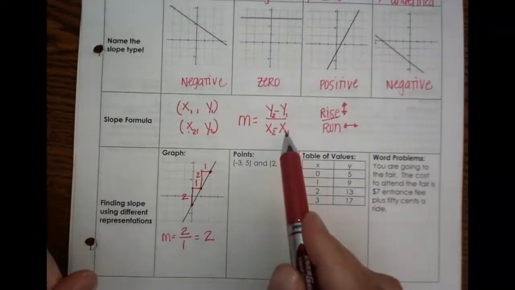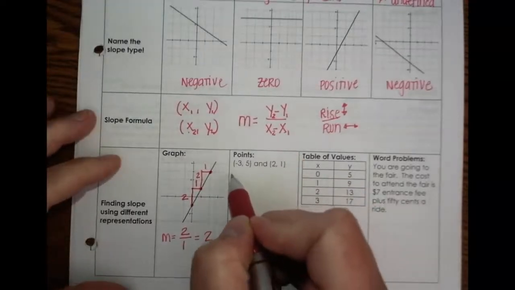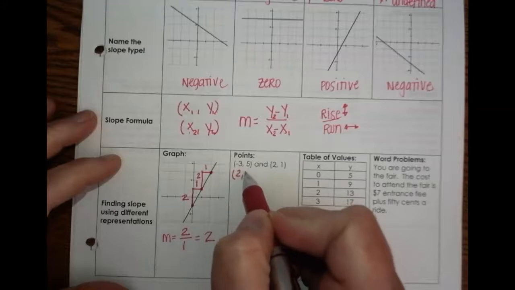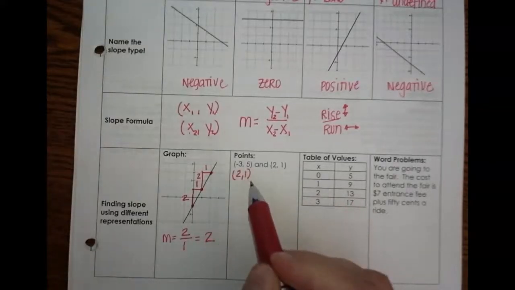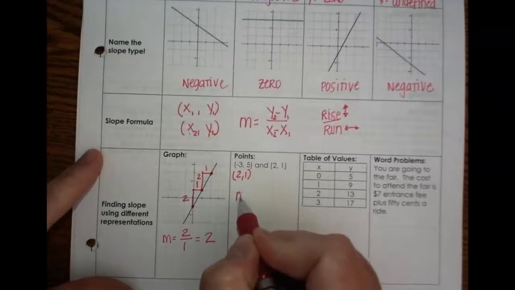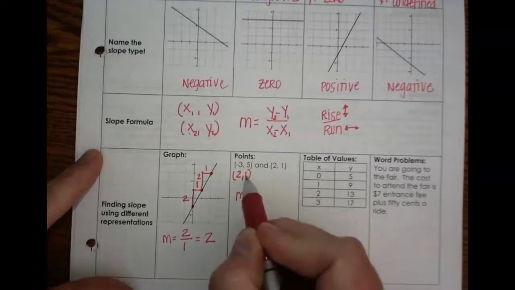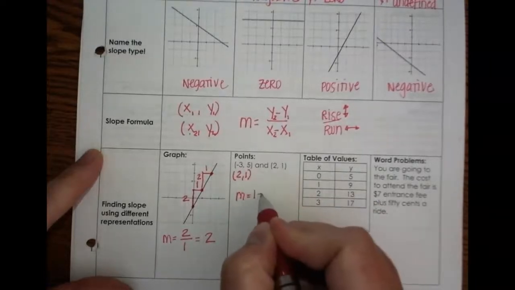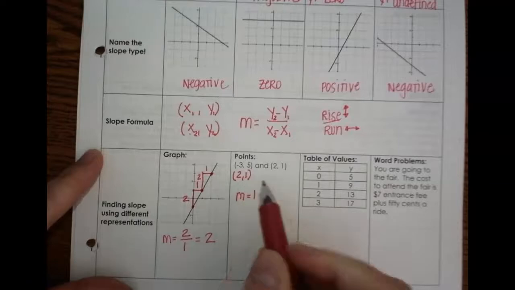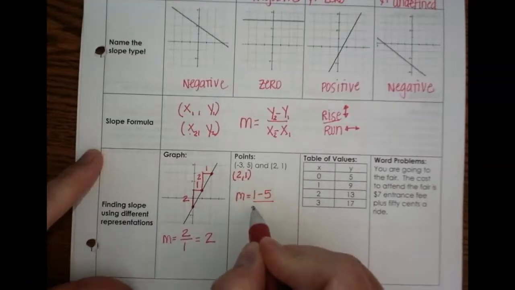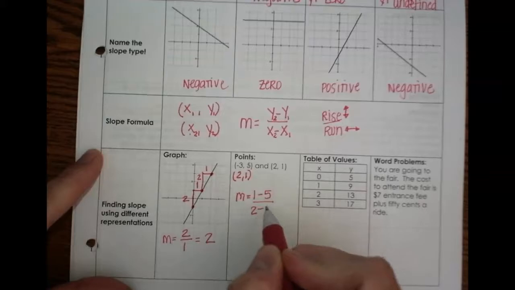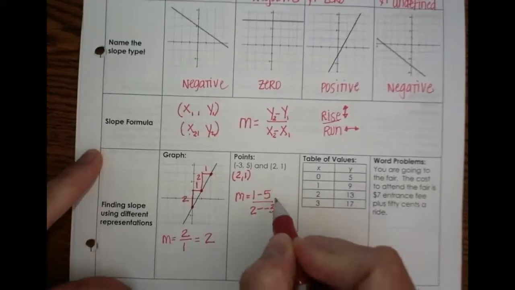So for our points, we're going to use our formula. I'm going to go ahead and stack these like I was talking about before. It can make it easier for you to see. So I'm going to say my slope equals y minus y, so 1 minus 5, because I started with the 1, I've got to use the x value first from the same point. So I'll say 2 minus negative 3.